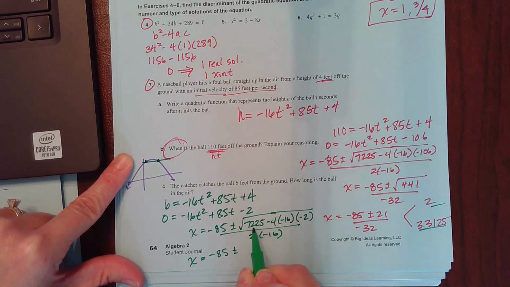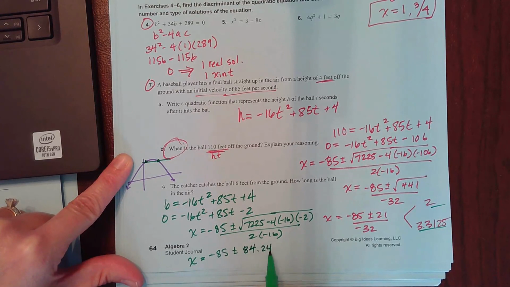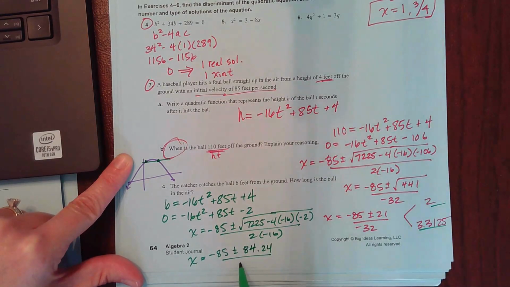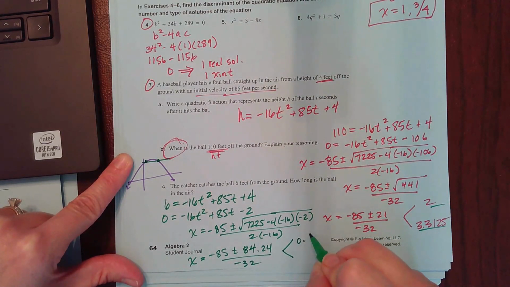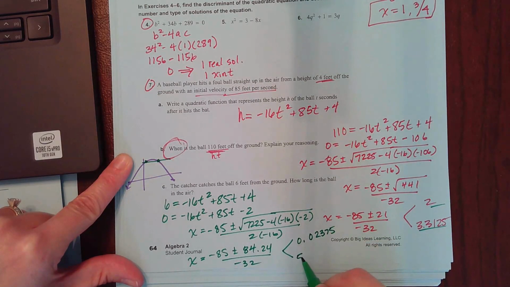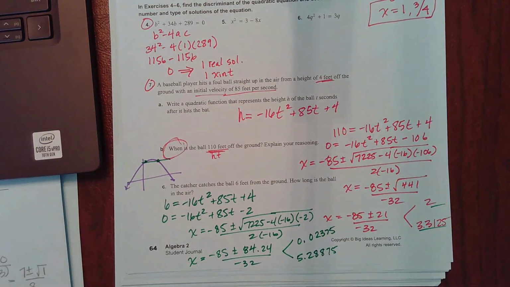I did this in my calculator and I put in the square root just to save a little time here. I got like 84.24 for that. It was not a perfect square. And so ultimately I get an answer of 0.02375, and then I get an answer of 5.28875. So basically I get two answers again.